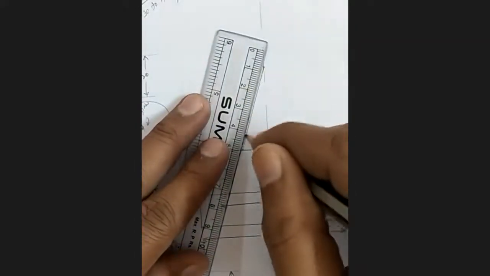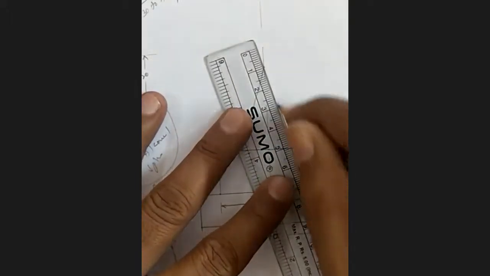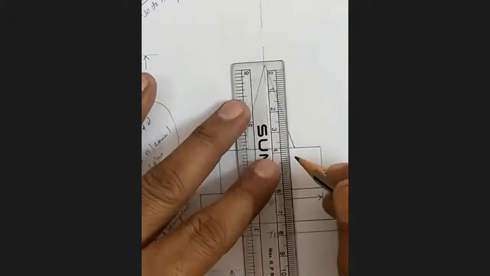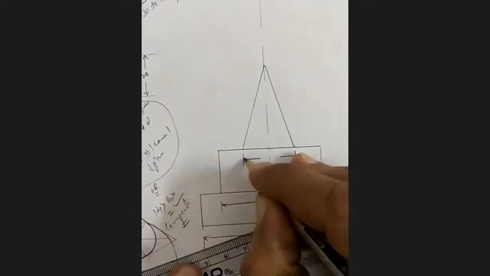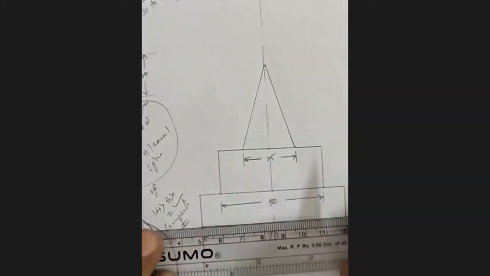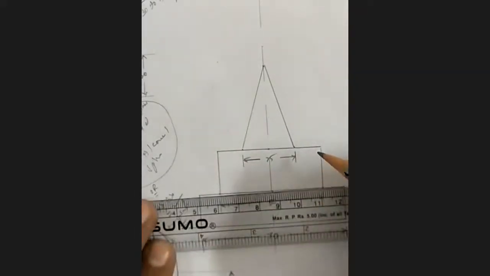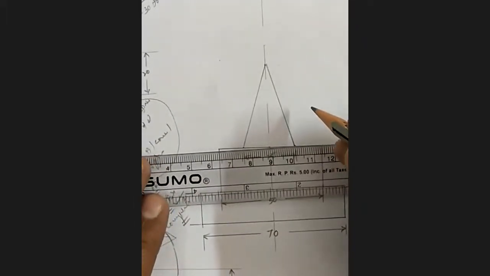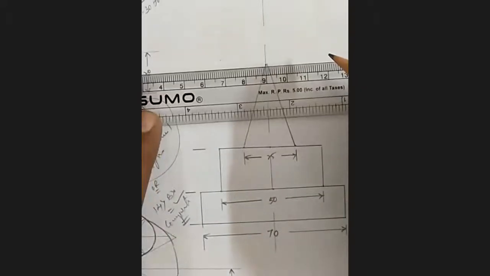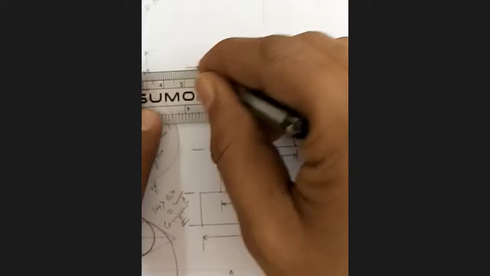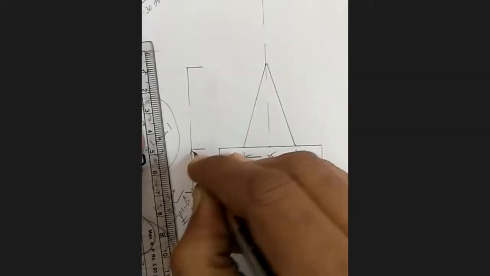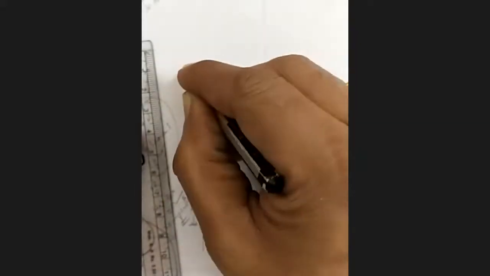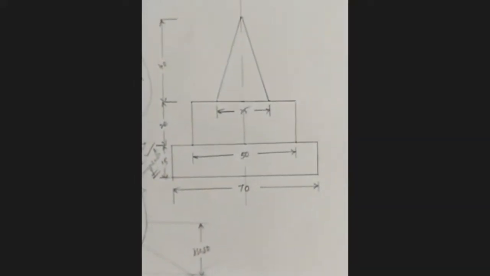This is the orthographic figure. These are all dimensions: 15, 20, 40. Getting my point? Note down, make it fast.